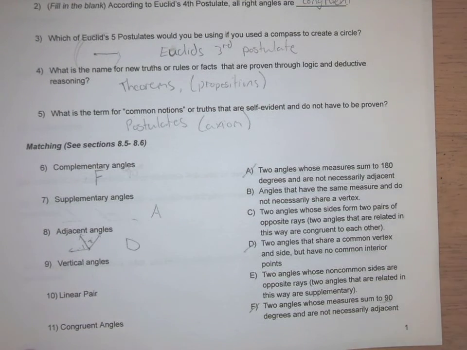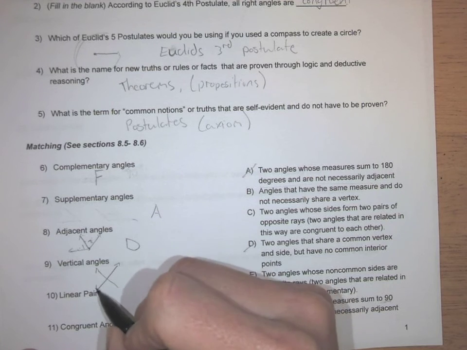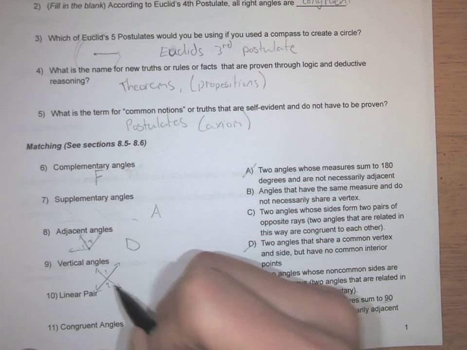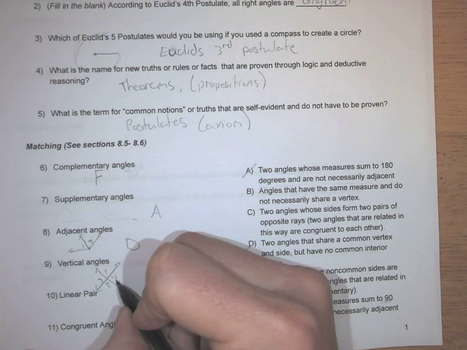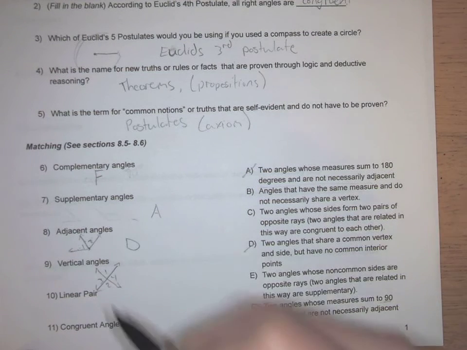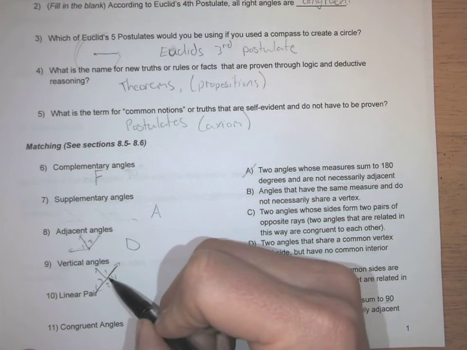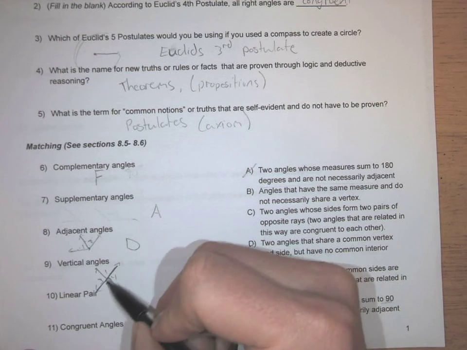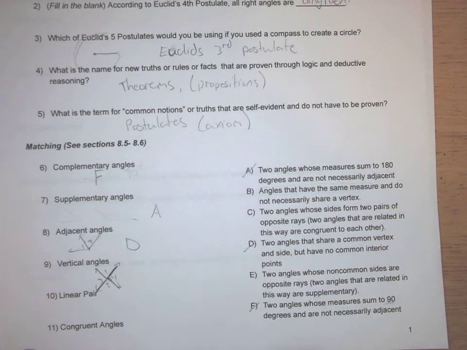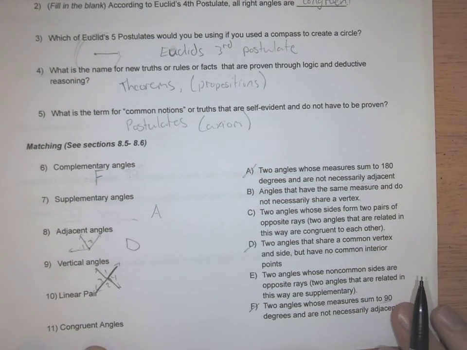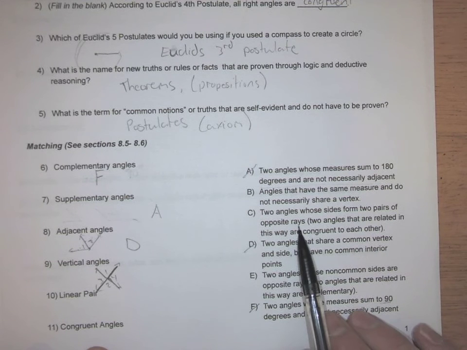Okay, vertical angles. Remember, vertical angles are what we get when we have two straight lines that intersect. So these two would be vertical angles, and 3 and 4 here would be vertical angles. We're looking for angles that, when we put them together, give us two pairs of opposite rays. Here's a pair of opposite rays, and here's another pair. That's the official definition: two angles whose sides form two pairs of opposite rays.